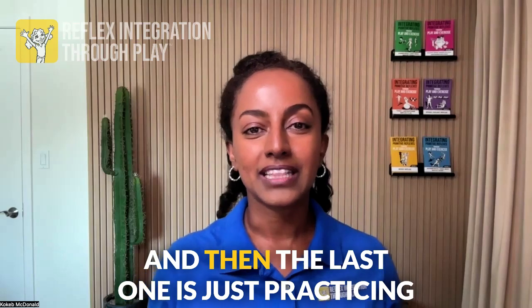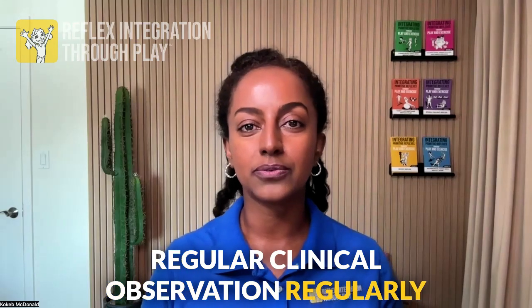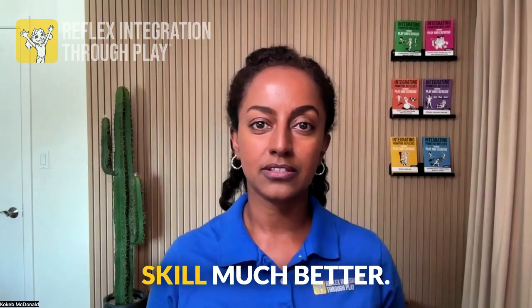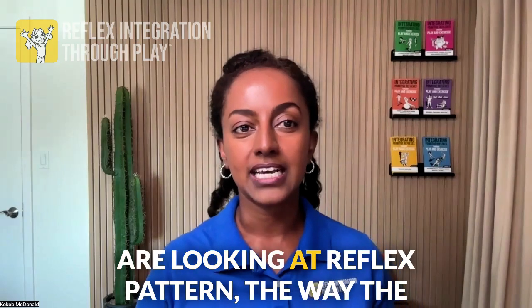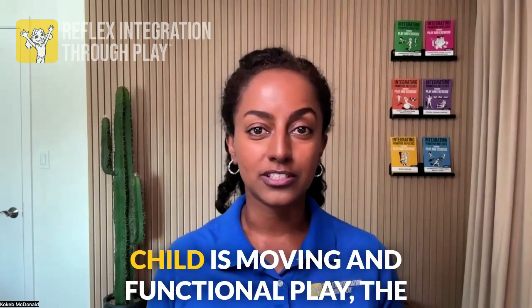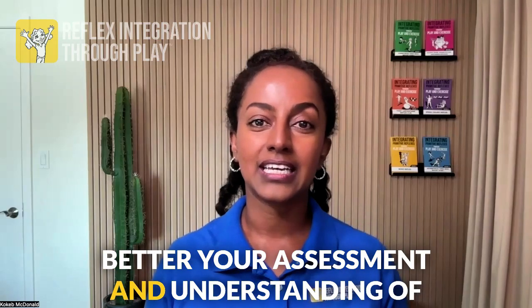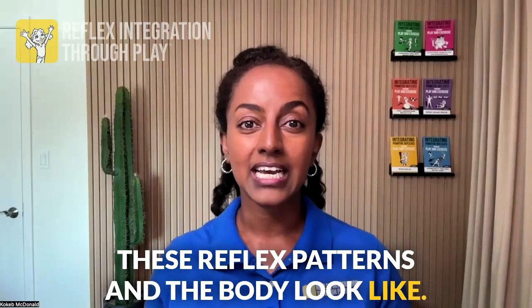And then the last one is just practicing clinical observation regularly in each session, getting your clinical skill much better. The more you observe, the more you're looking at reflex patterns, the way the child is moving in functional play, the better your assessment and understanding of these reflex patterns and what the body looks like.